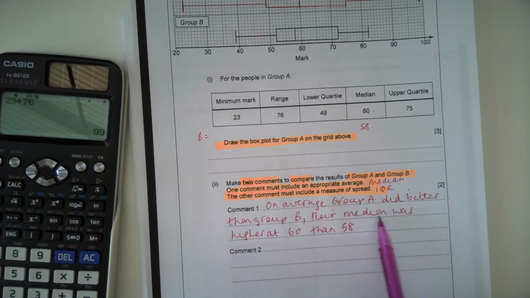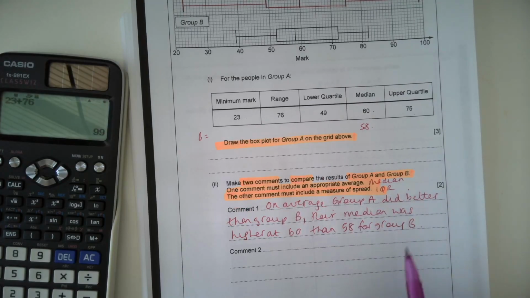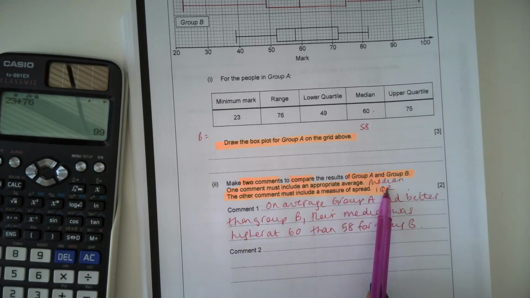So on average Group A did better than Group B. Their median was higher at 60 than 58. I'm going to put for Group B to make it clearer. So that's our comment on average. We've dealt with the median.